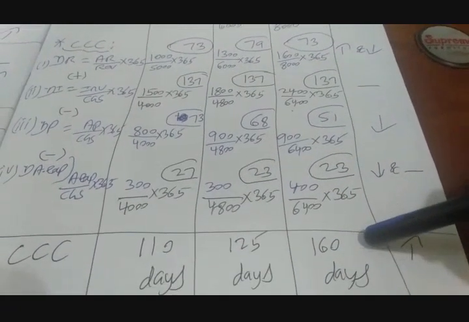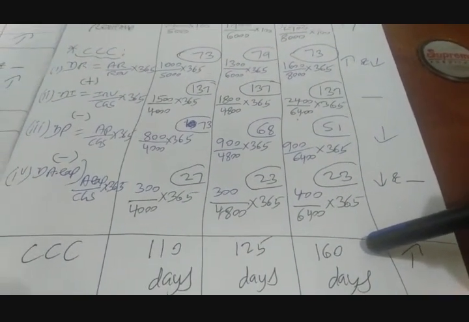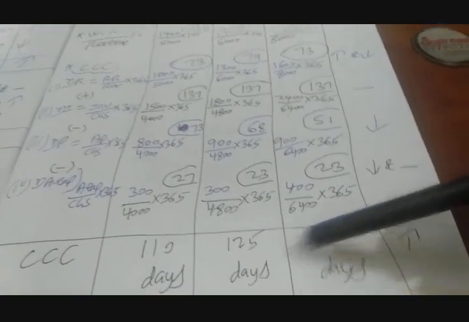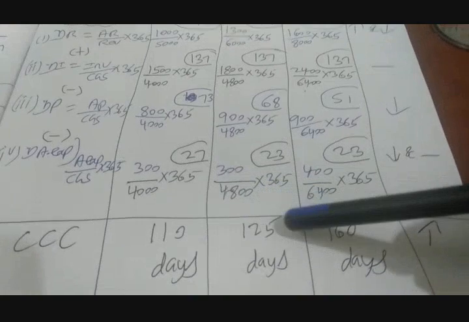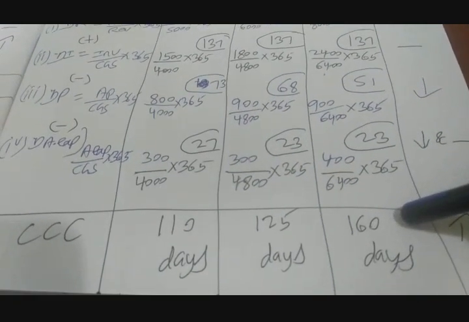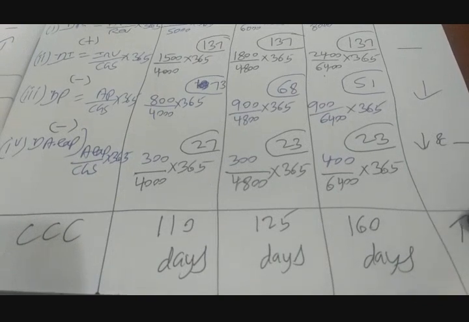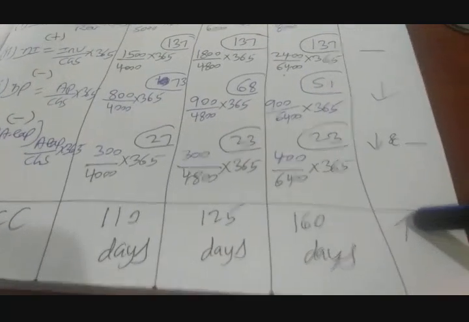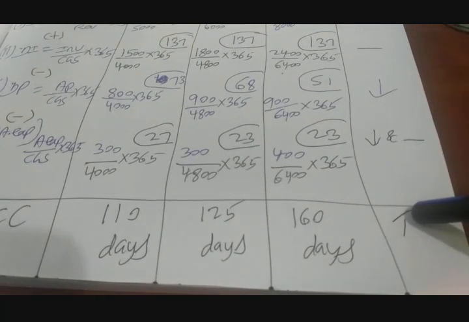So that means we are taking 160 days to collect the money back from the customers. So that means beyond 5 months, right? Initially it was 110, going up to 125, going up further to 160. So that means a pretty huge number. It keeps on increasing. That means we are not at all efficient in managing our working capital components, right? So these are the real life numbers.